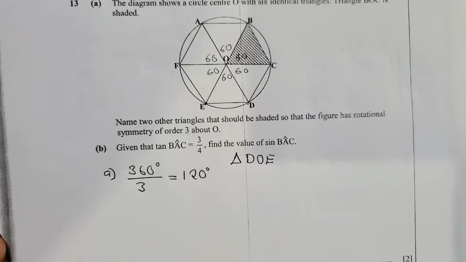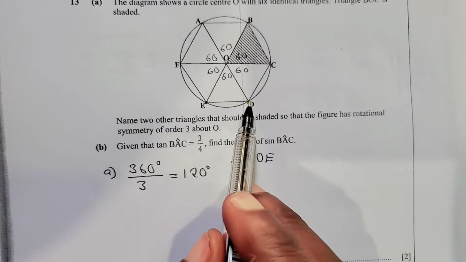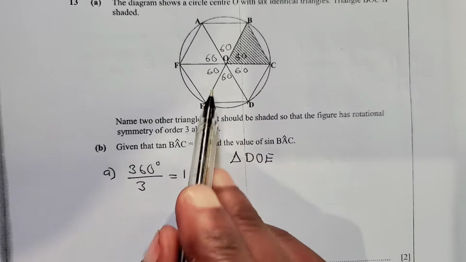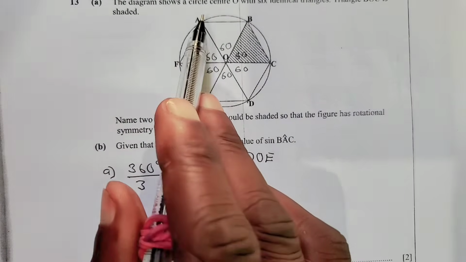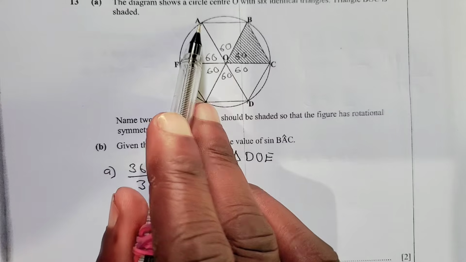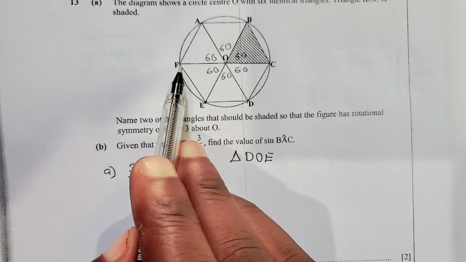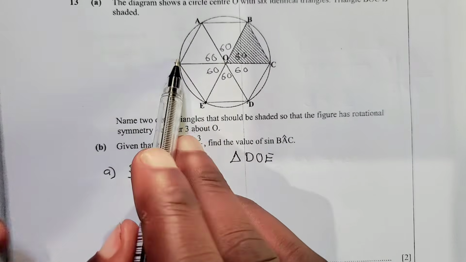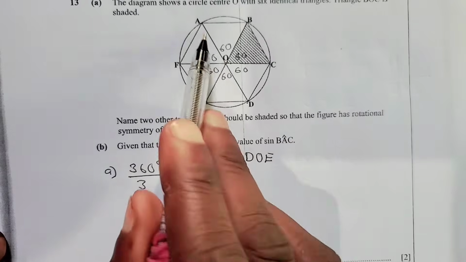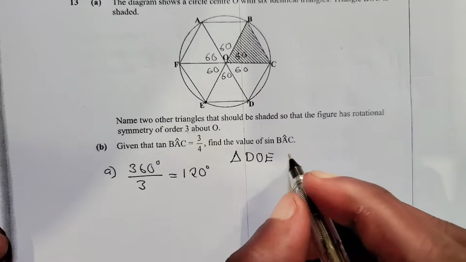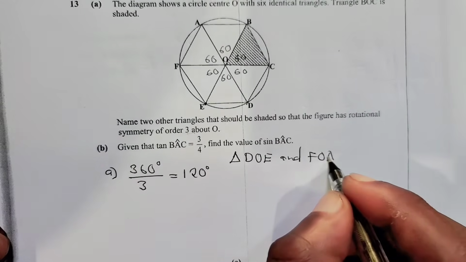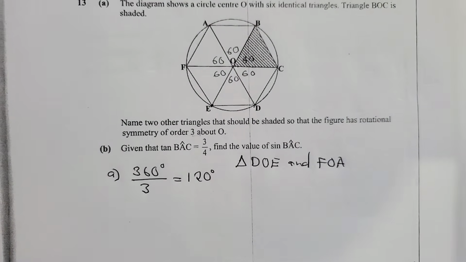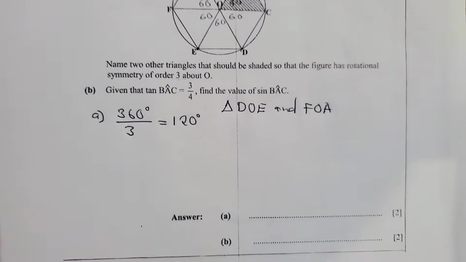What's the next triangle? So we are here, so this will be 0. Then 1, this is 60. 2, 120. So it's giving us AOF, or FOA. That's the same. I hope you have understood, because I've just explained this.